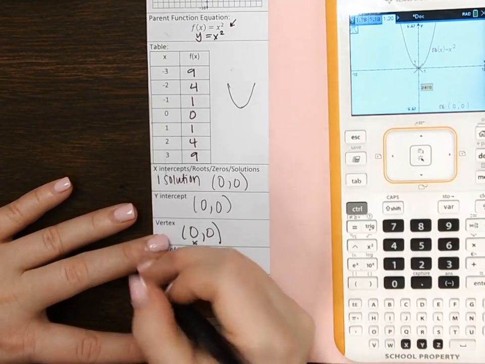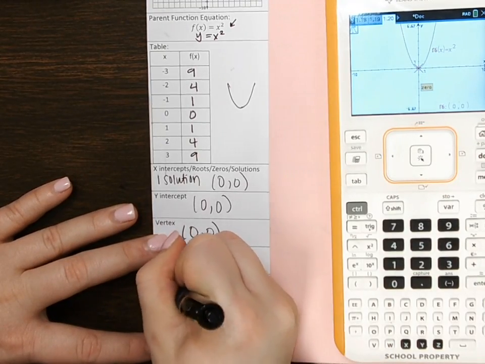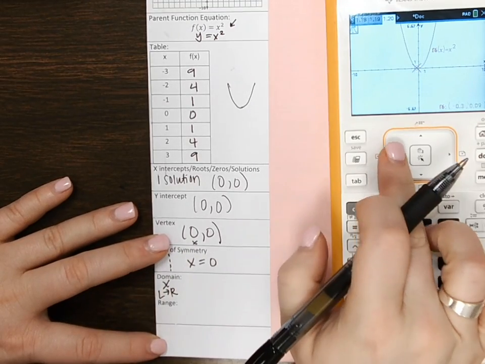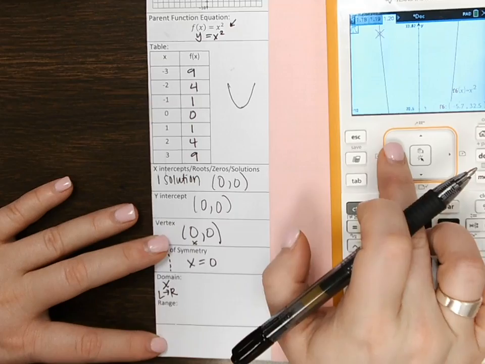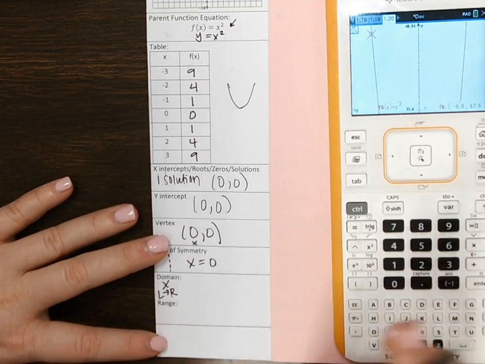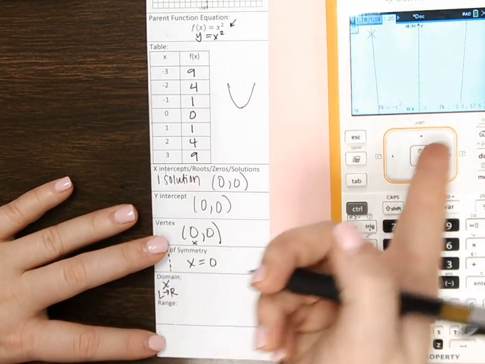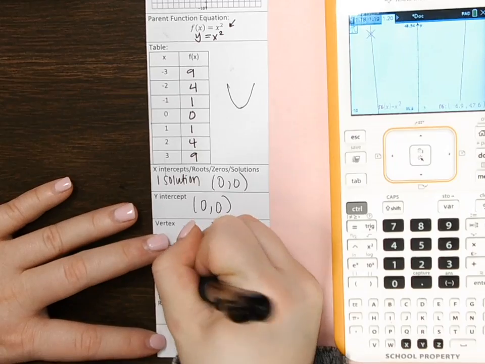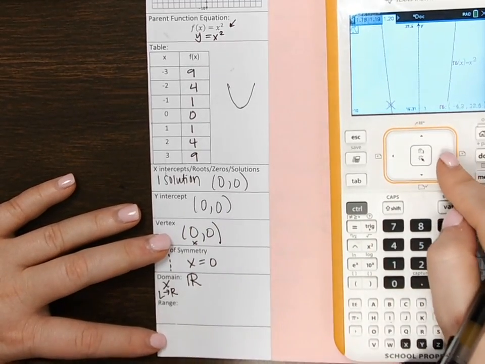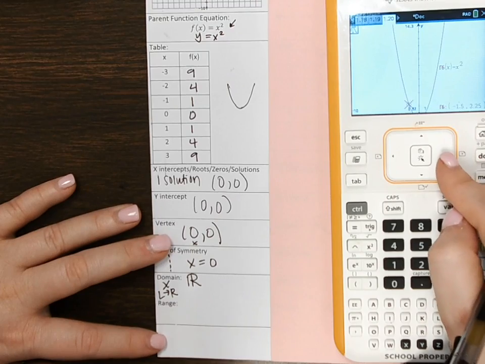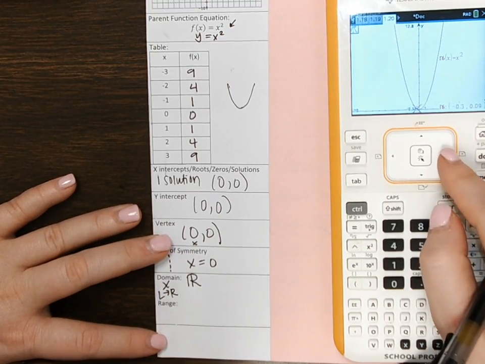All right, domain is my set of all x values. So to find it, we look from left to right. Okay, question, is this ever going to stop? I can click up and up and up. No, it's actually never going to. So on the left and on the right, it's that way. And so my domain is going to be all real numbers. Again, this is a math problem. If this was a real-world problem, friendly reminder, we would only look in quadrant 1.